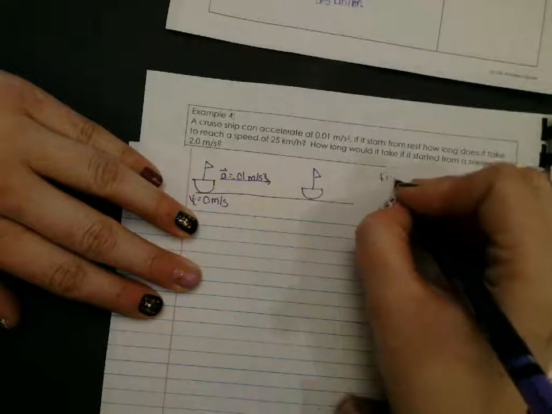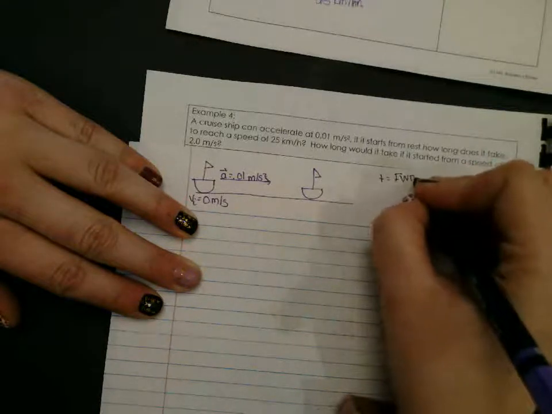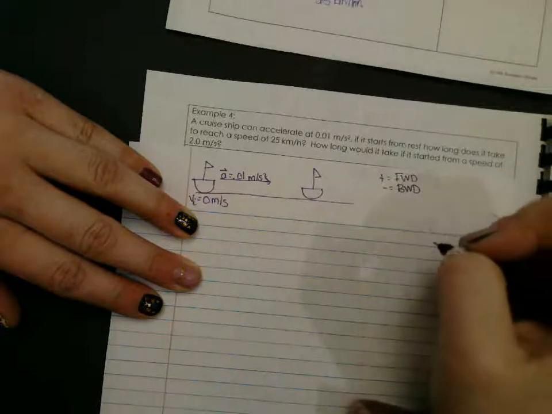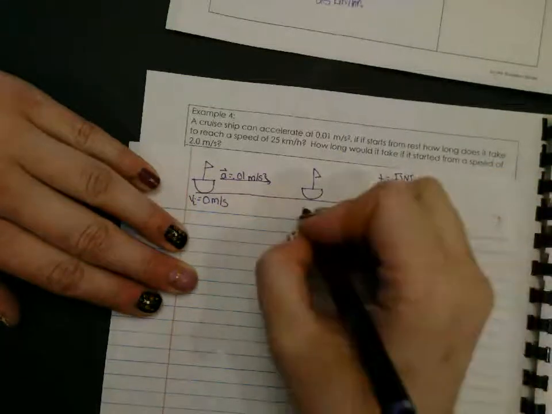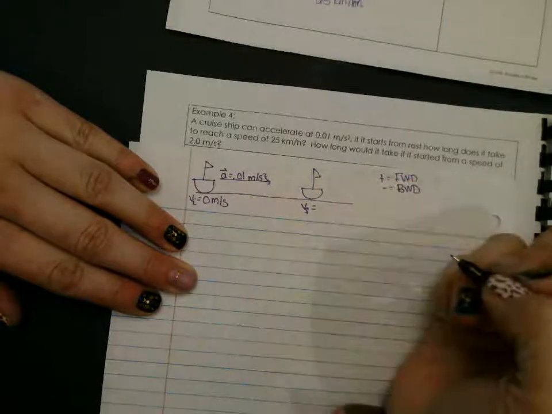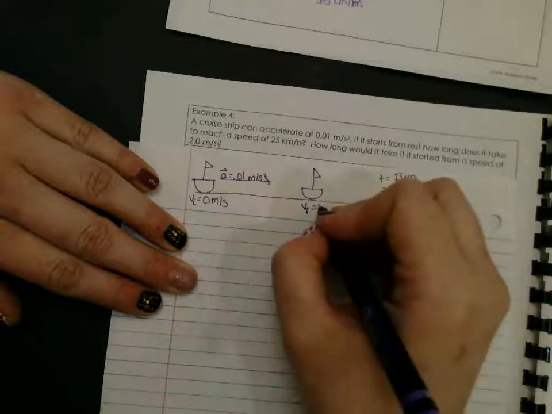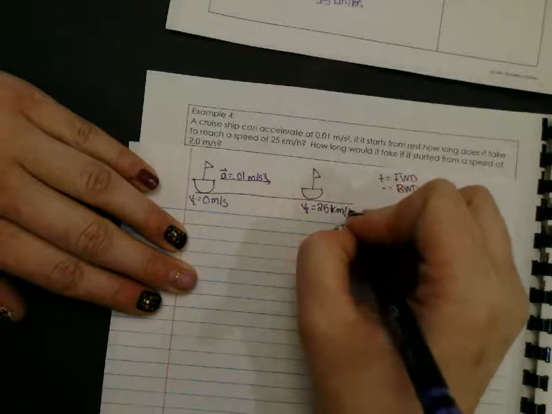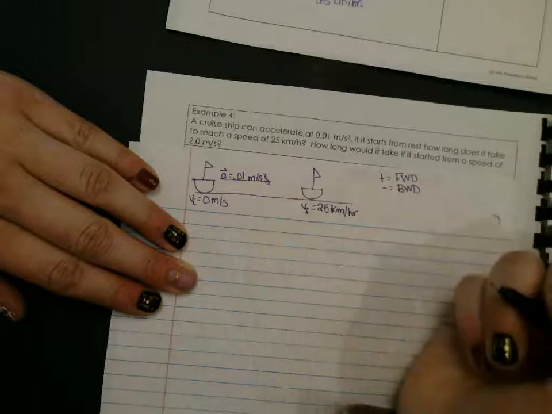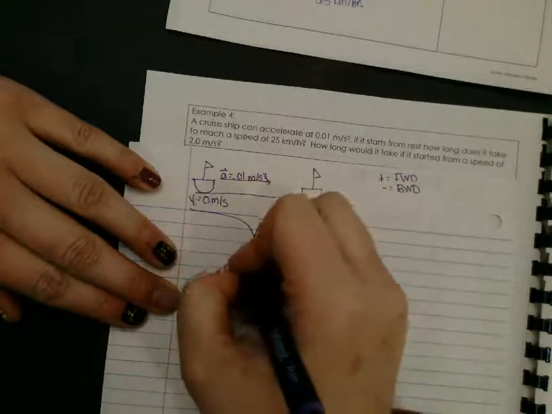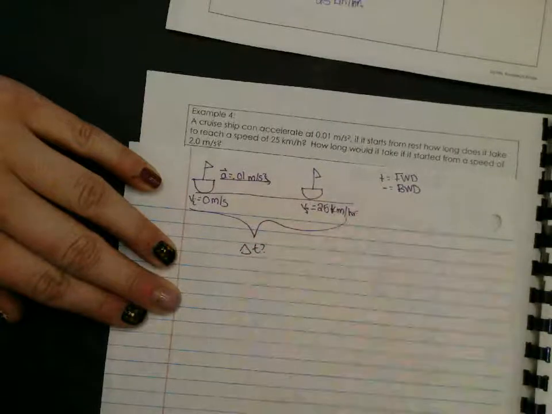I'm going to say if it's positive, it's going forward, and if it's negative, it's going backward. You could also drop velocity and change it to speed if you wanted to do that. So we're looking for how long it takes if it reaches a final velocity of 25 kilometers per hour. We're looking for change in time. We don't know what that might be.